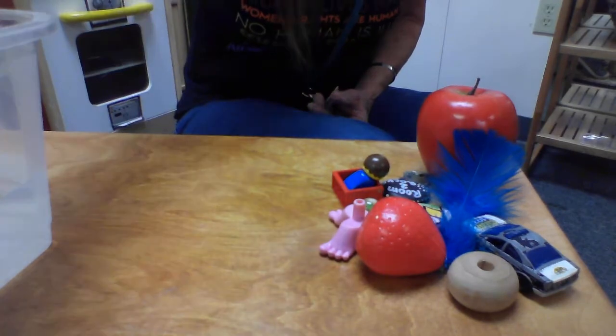Do you know what sink means? Sink means it goes to the bottom. It's heavy. It's heavier than the water we're going to use. So the water is lighter than something that sinks. If it floats, that means it's lighter than the water around. So we're going to guess first if it's going to sink or float.